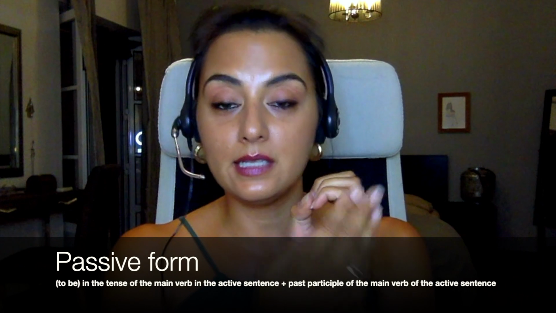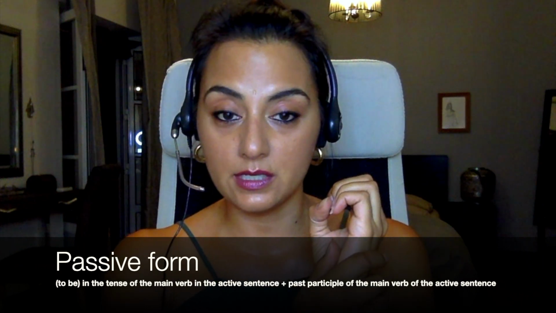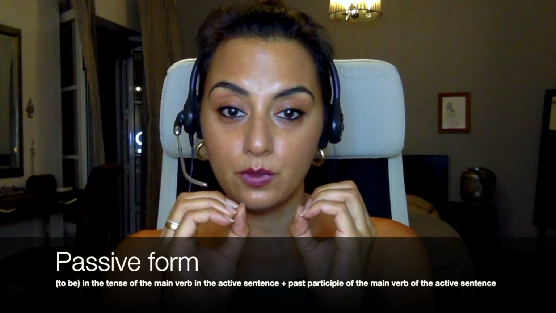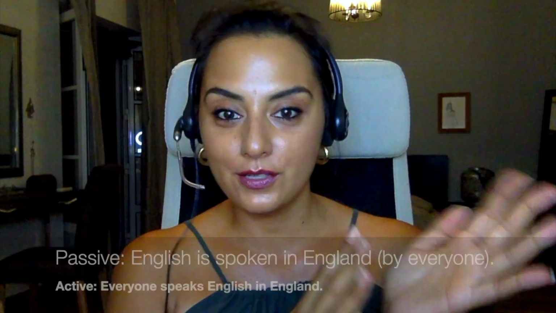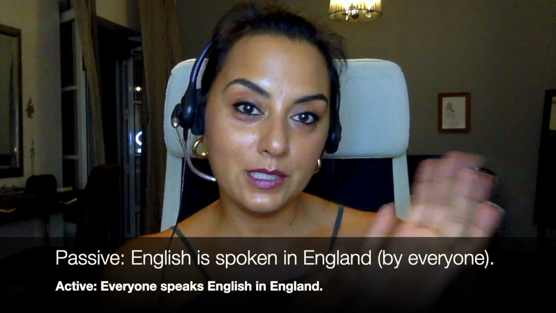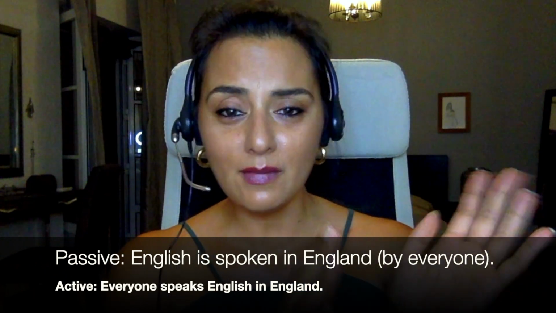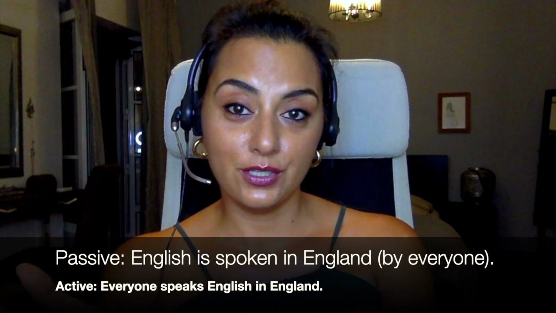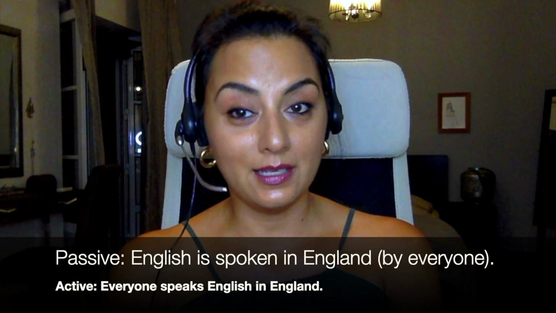Then we take the passive, which is a combination, a complex verb, of the verb to be in the tense of the original verb from the active sentence, plus the past participle of the original verb that was in the active sentence. So, our sentence that reads, everyone speaks English in England, in the passive, would turn into, English is spoken in England. You can see in parentheses it says by everyone. It's in parentheses because it's not necessary.